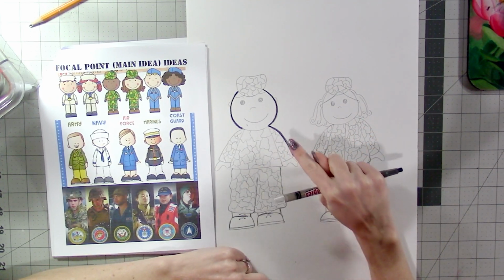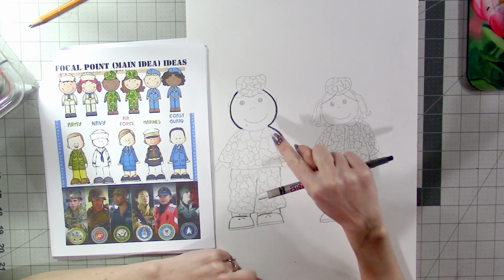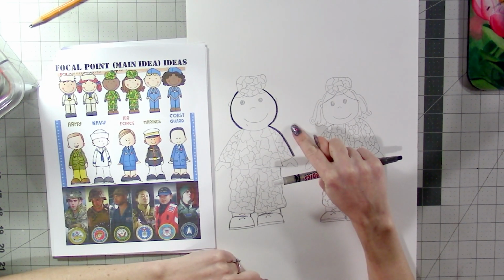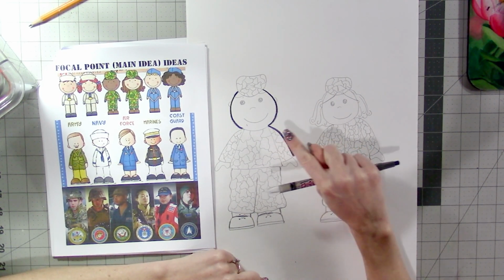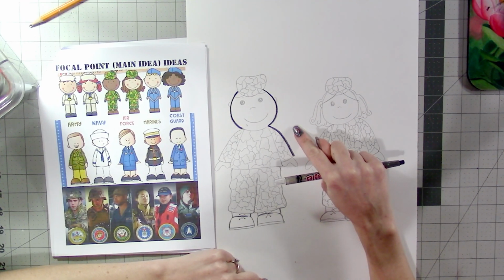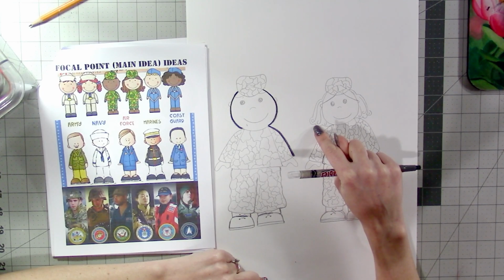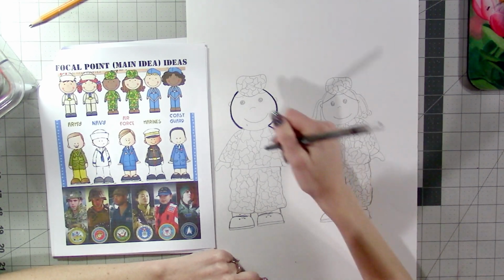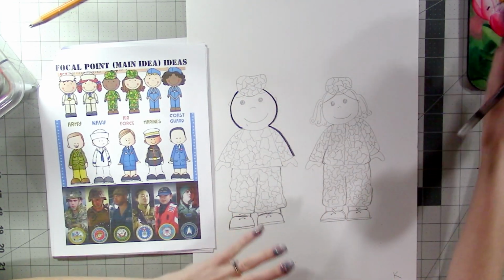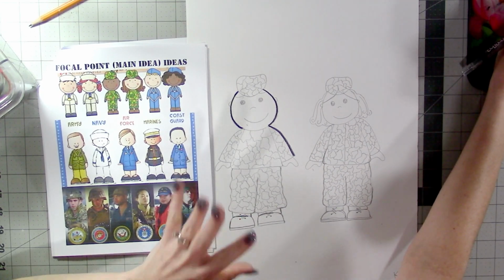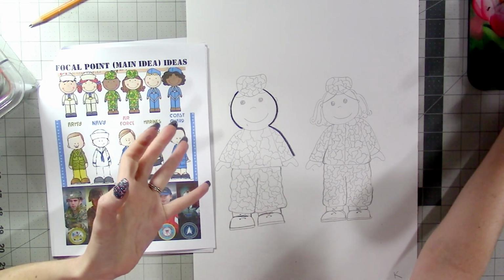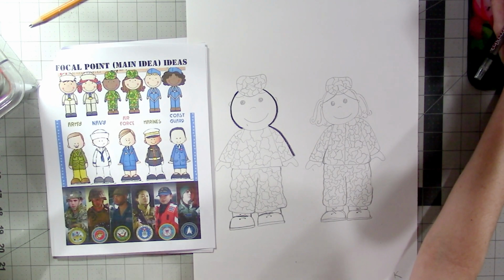So you've learned a lot of words today. So what is a focal point? Okay. What is a pattern? Okay. And what is a detail? Okay, good. So let's go ahead and go over all these main lines. You can kind of think of it like a contour line, which is kind of an outline. Let's go over that with a black crayon now.